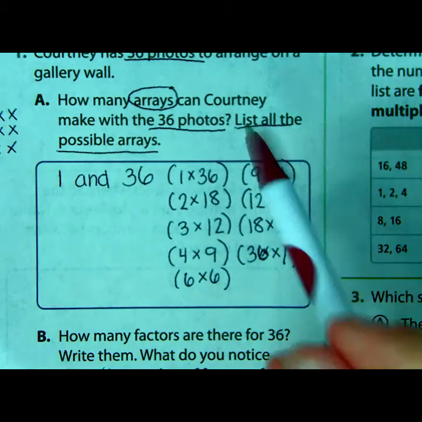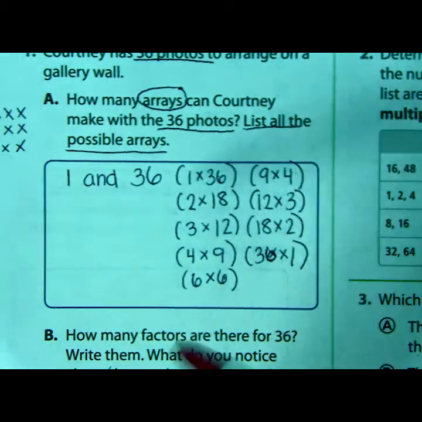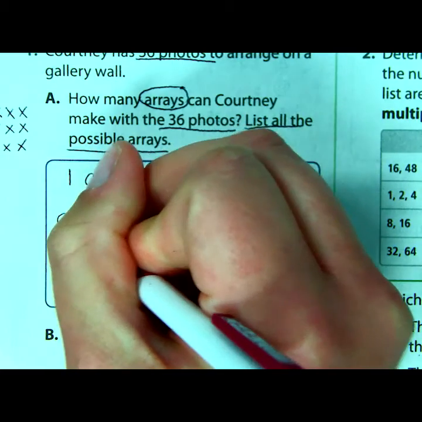So if we look, I have 1, 2, 3, 4, 5, 6, 7, 8, 9. I can do 9 possible arrays.